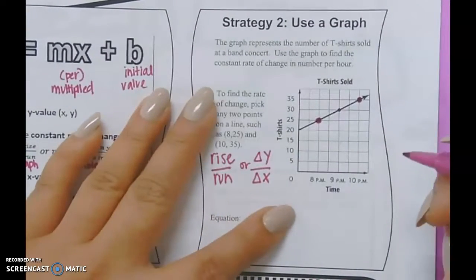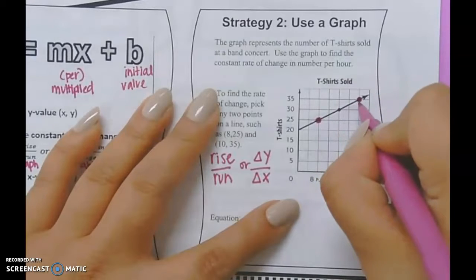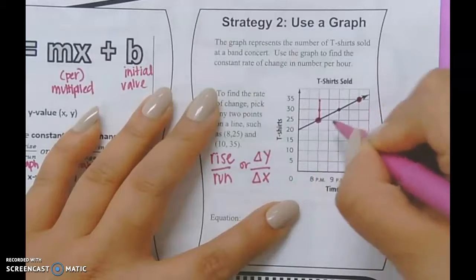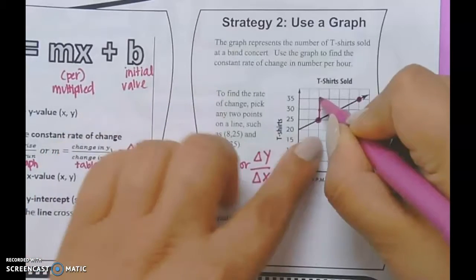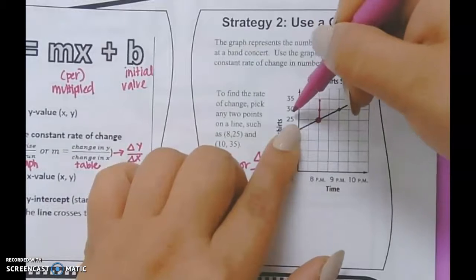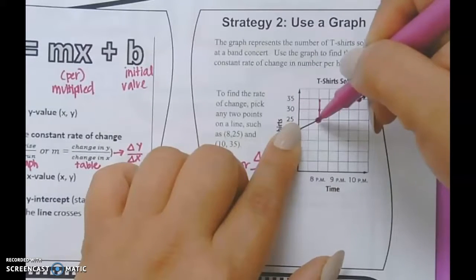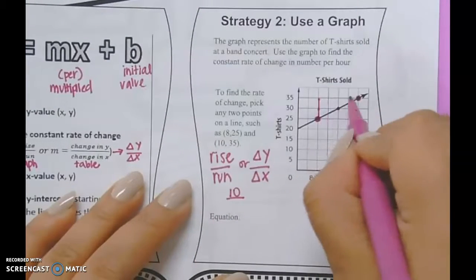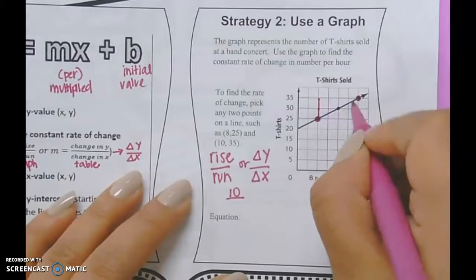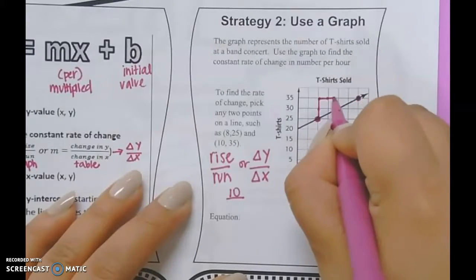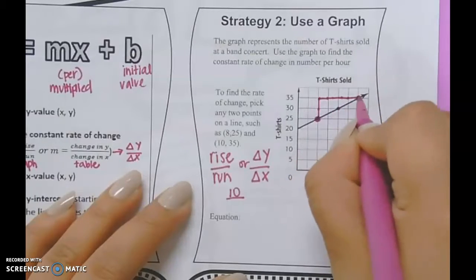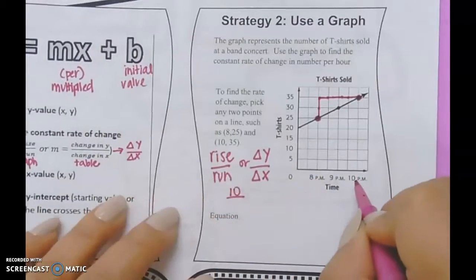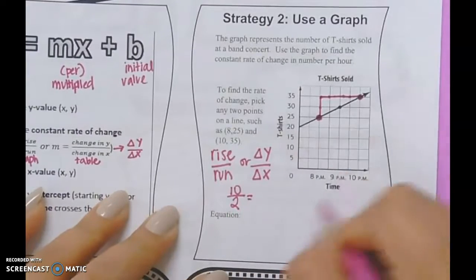So when we say rise over run, we're going to look at these two and see how much we rise to get to the same line as this dot. I rise 1, 2, but it's not 2, so we look over here, it went from 25 to 35. So we actually rose 5, 10. So I'm going to put 10 over how much I run to get to that same spot. So I run 1, 2, 3, 4, which is 4 boxes, but if we look down here, it's from 8 to 10, which is 2 hours. So 10 over 2 is how much this changed.